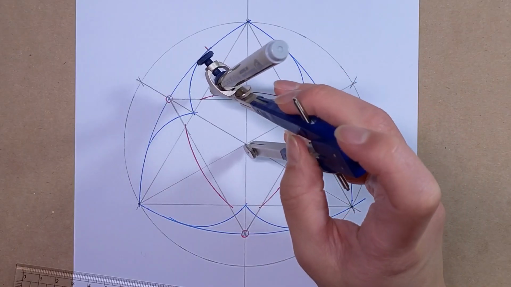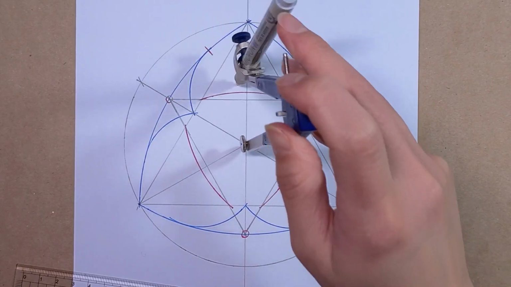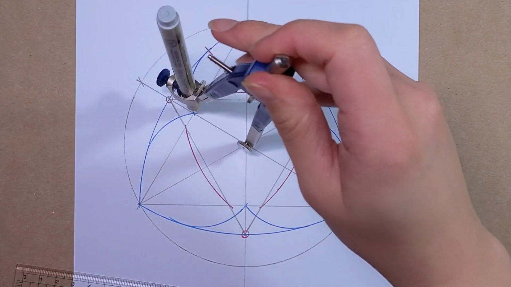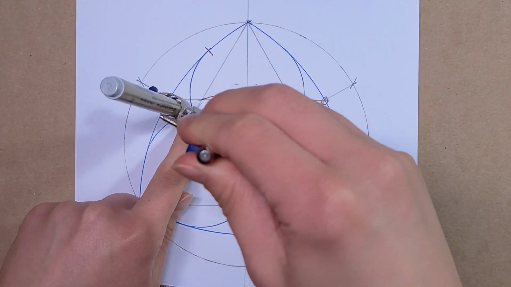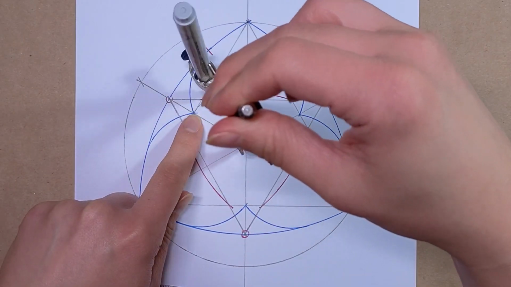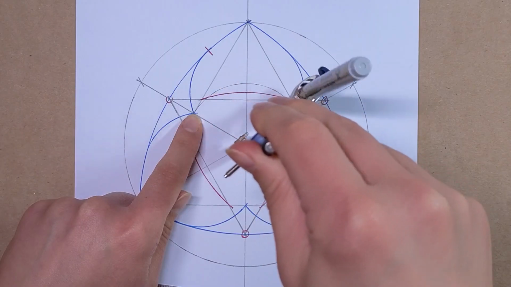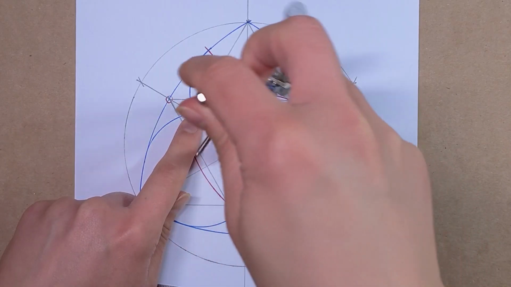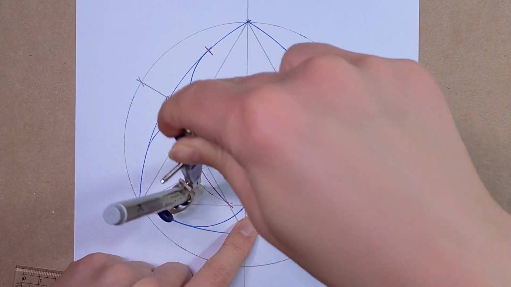And here I'm just going to do the same circle I did on the other one. So the circle that's within my biggest triangle, just to get the same width for the outer thing. That makes sense.